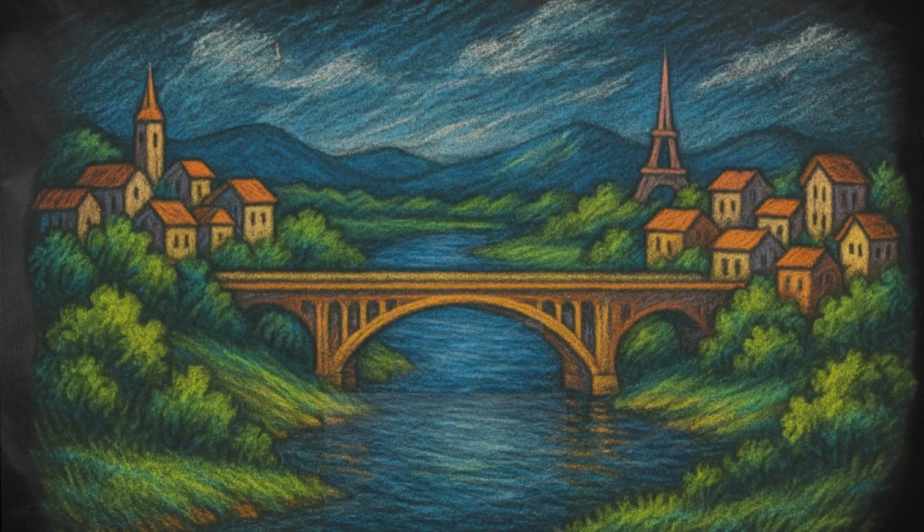Bridges aren't just steel and concrete, they're lifelines. They connect people, cities, and economies. But every bridge must battle the forces of nature: gravity, wind, water, and sometimes even earthquakes.